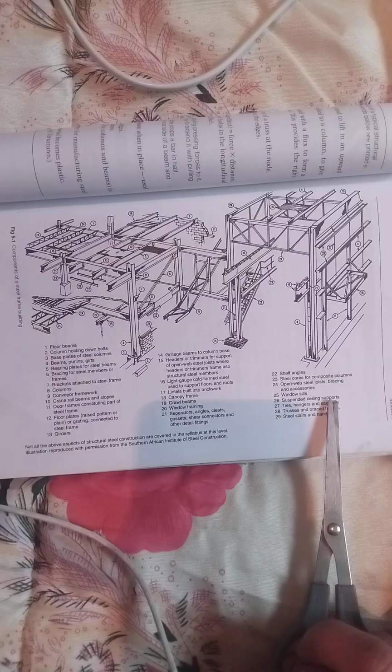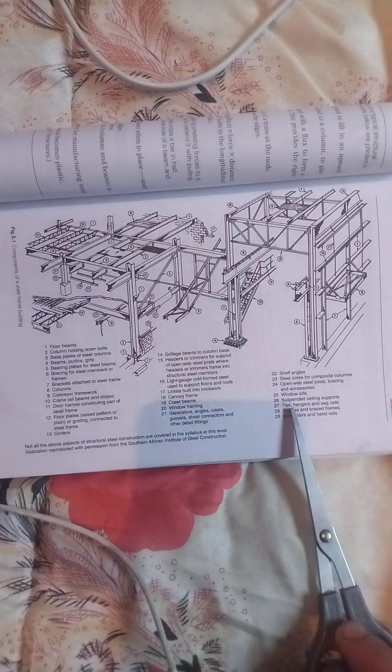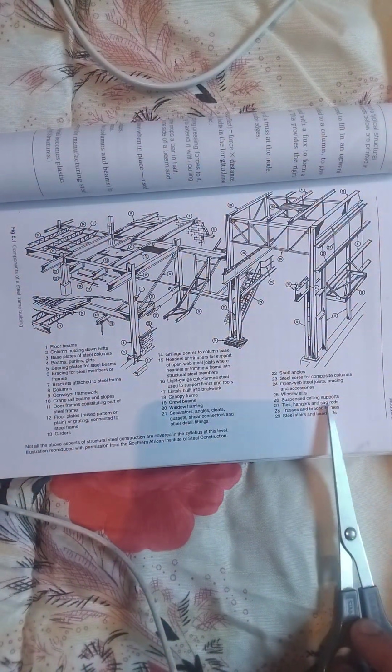And then we have suspended ceiling supports. Ceiling supports, I'm assuming, basically hold the ceiling board in place. I think I saw it earlier here. Yes, suspended ceiling supports. But then you have your hangers or your sag rods, your ties, hangers and sag rods.